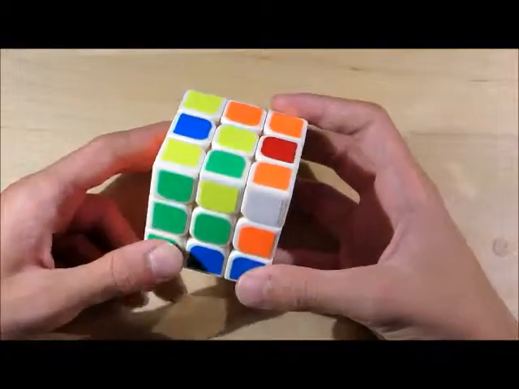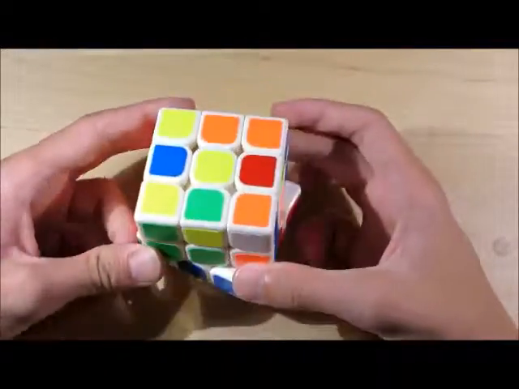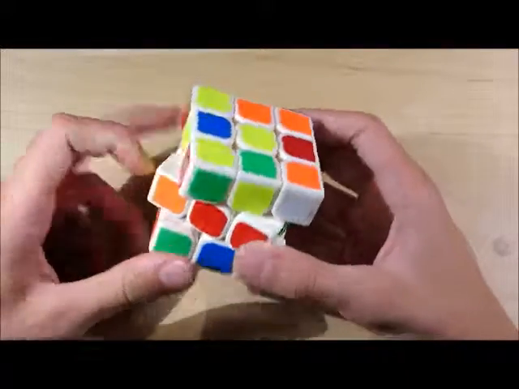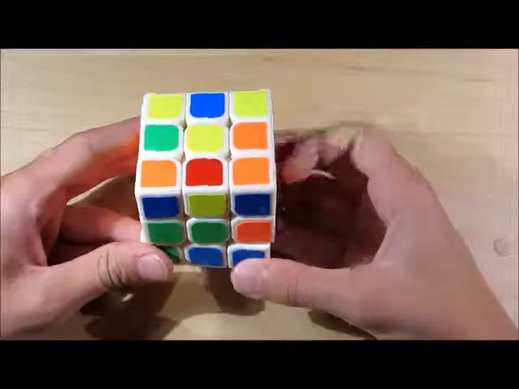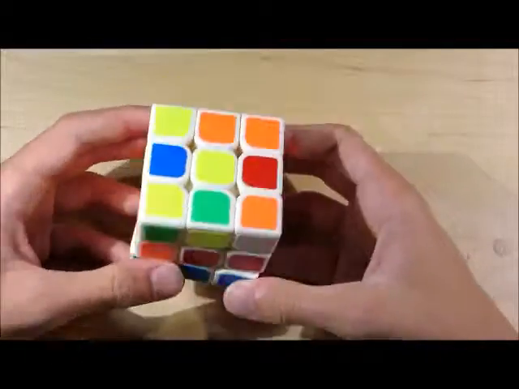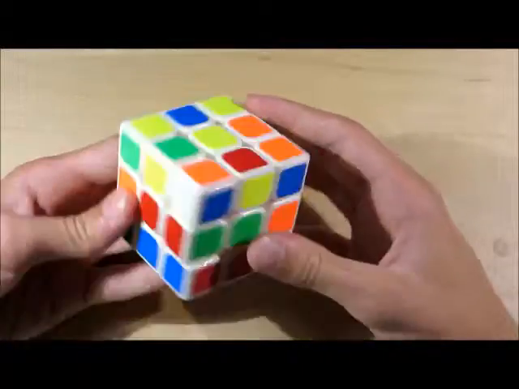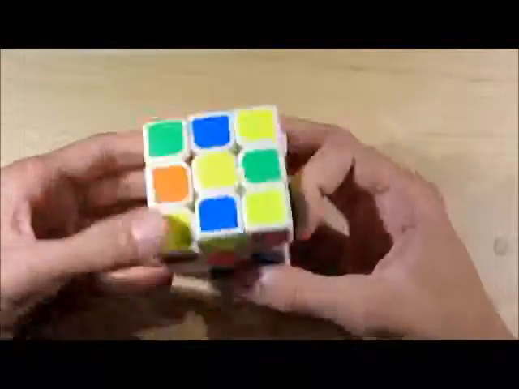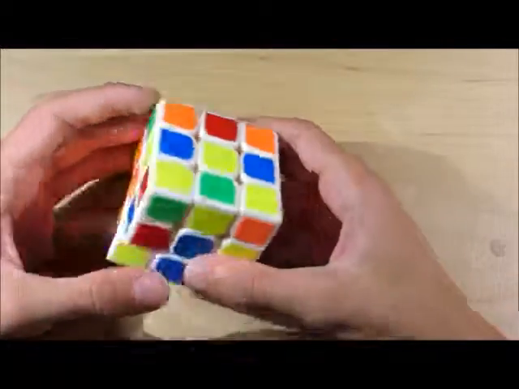But instead of pushing the D layer back, we actually have to keep this empty slot right here. So we would actually be doing a move like this or cube rotating, okay? So that's how we would do this. So we'll put that one in, and then we got this one.